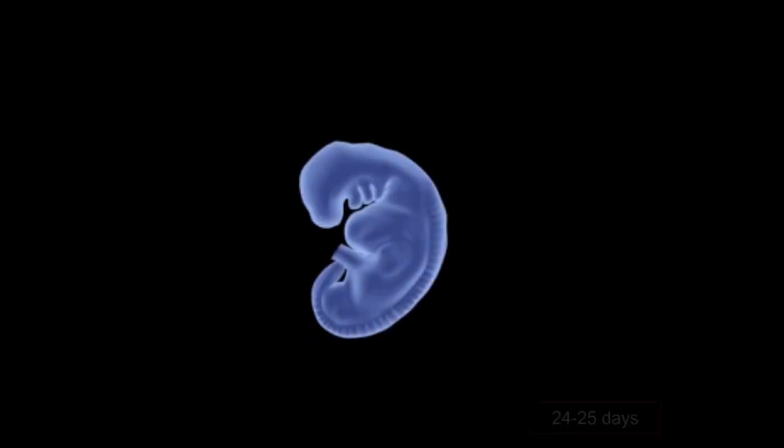Limb development. The limb buds appear toward the end of the 4th week of development as small elevations on the ventrolateral wall of the embryo. The upper limb buds are visible between day 24 to 26, and the lower limb buds appear about 2 days later.